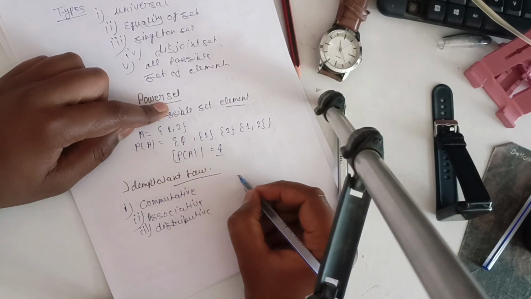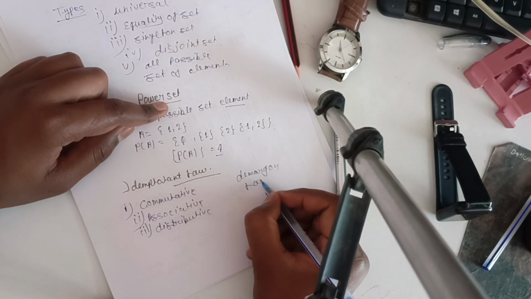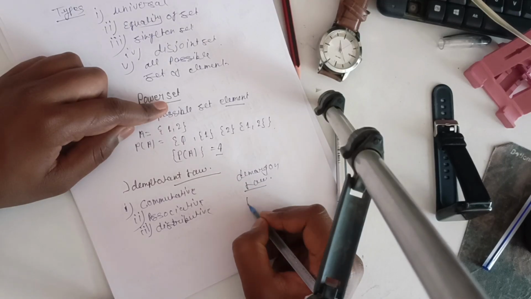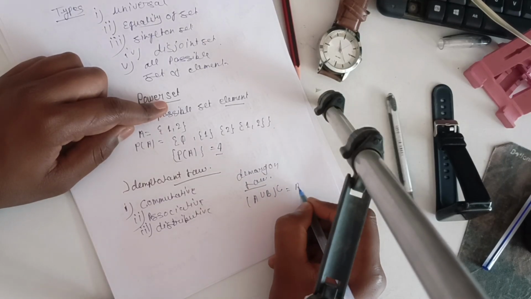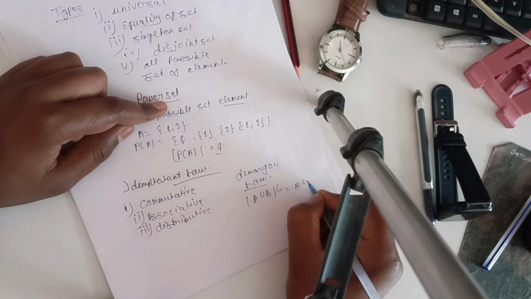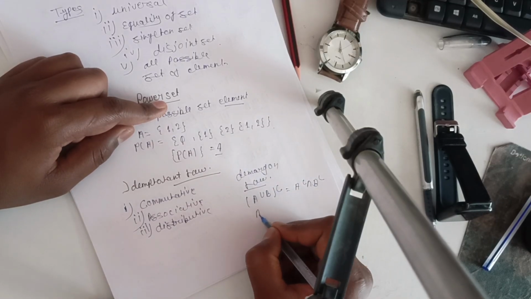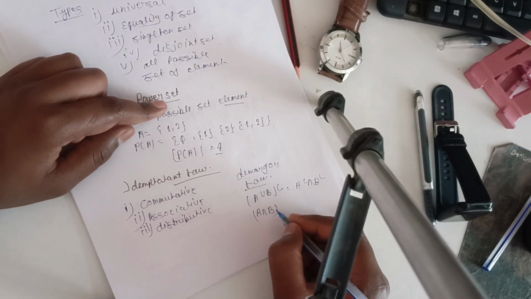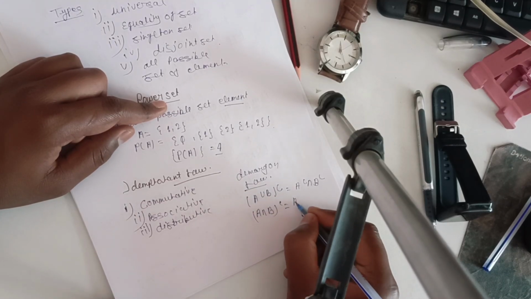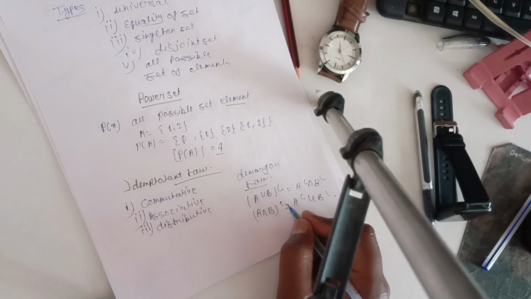Now what is De Morgan's law? Basically De Morgan's law is nothing but: the complement of A union B is A complement intersection B complement, and the complement of A intersection B is A complement union B complement. Okay.